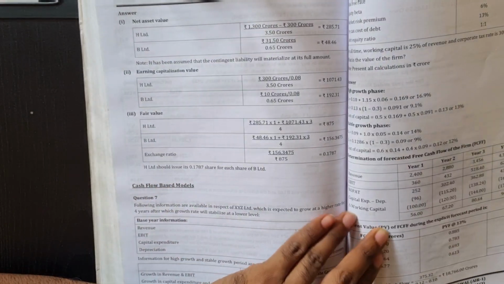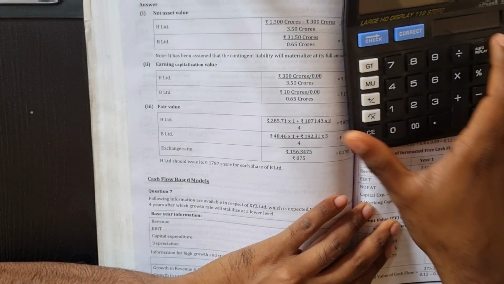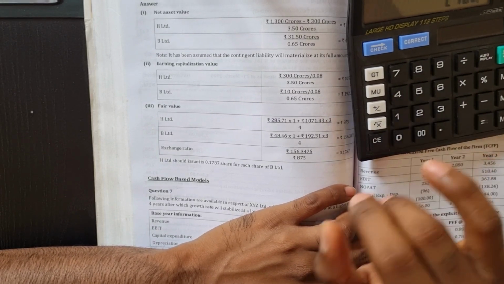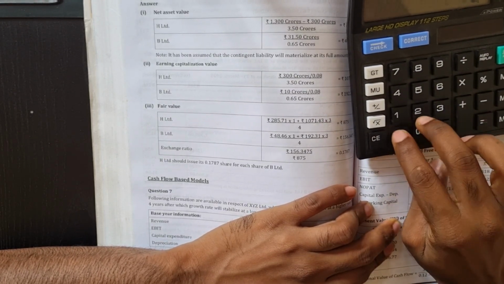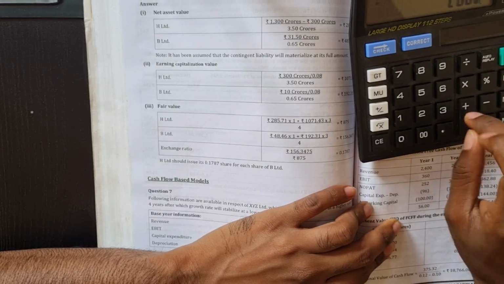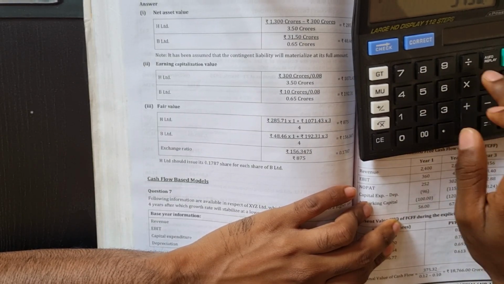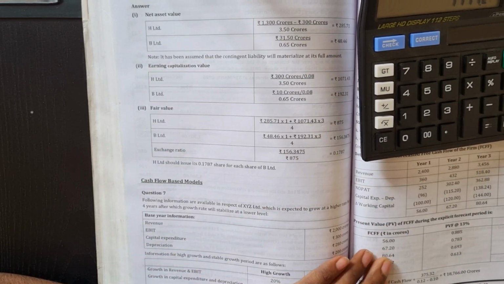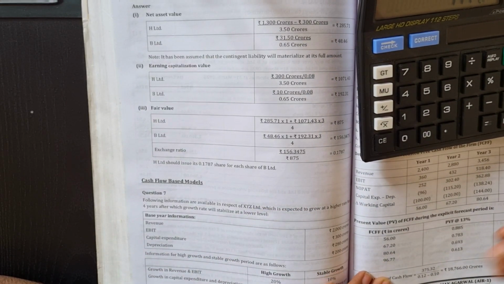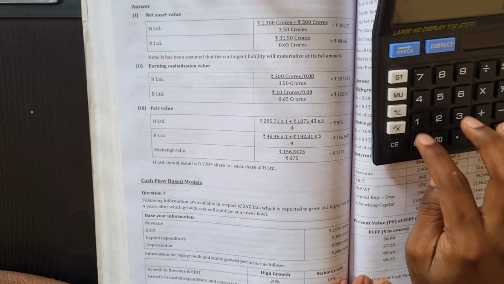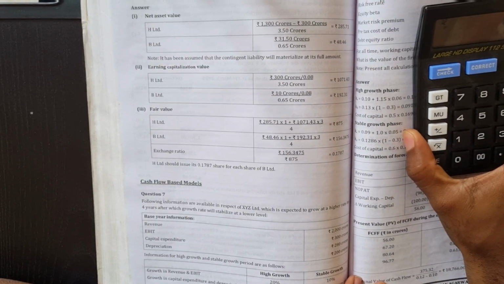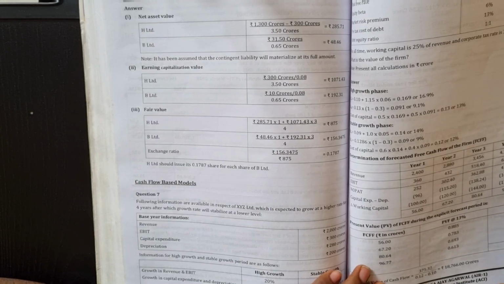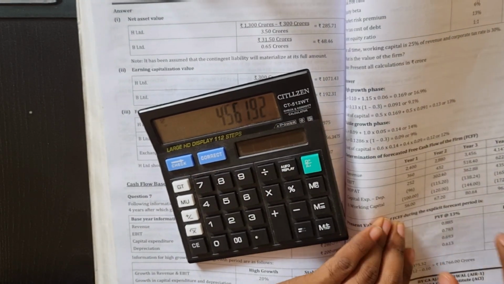Okay, now I'll just show you how it is calculated. For the 4th year, how do we take it? 2400 was for the first year end, plus 20% you get the second year, plus 20% you get the third year, plus 20% you get the 4th year. And for the terminal year, afterwards it is stable, so plus 10% you have to do, because it is growing by 10% only for the stable period. So 4561.92. Like that you have to calculate.